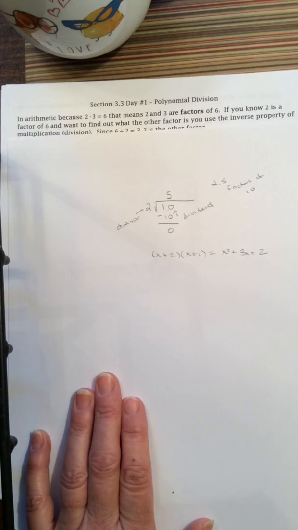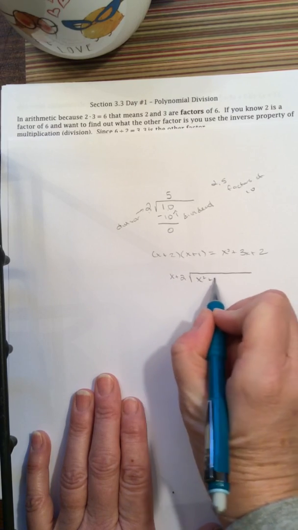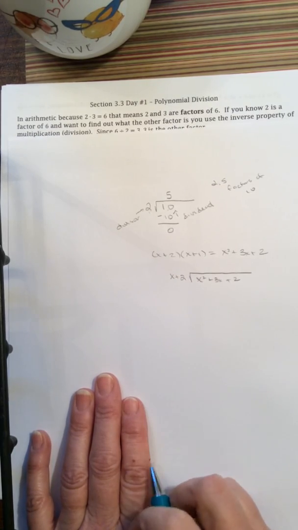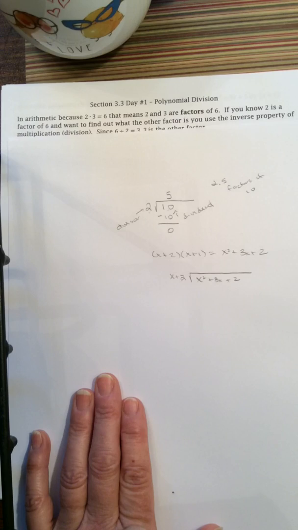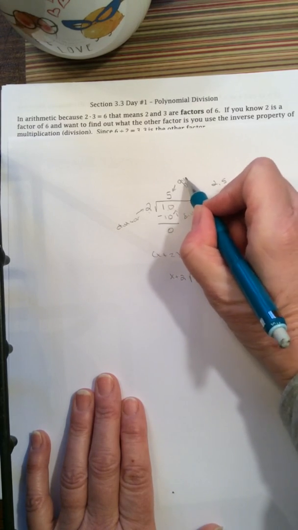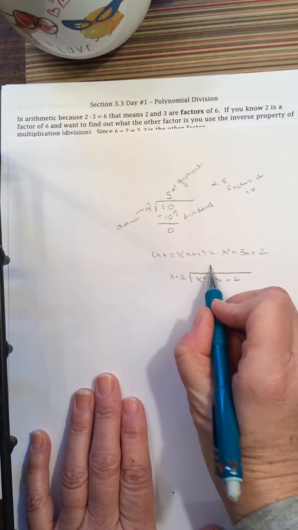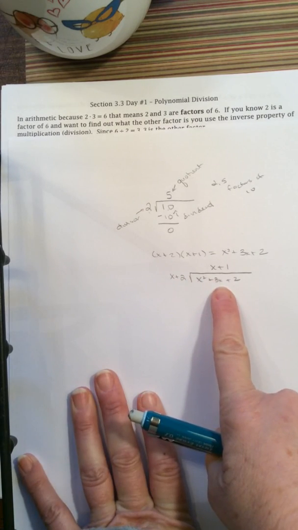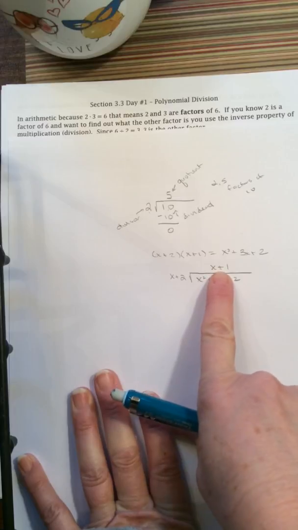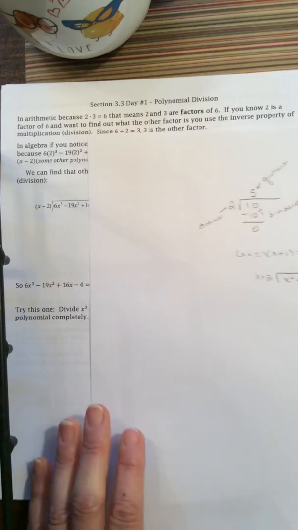And what we're going to make our connection with is you could actually take x plus 2 and divide it into x squared plus 3x plus 2, just like you can take 2 and divide it into 10, and the other factor should appear up here as your answer, which is called the quotient. So based on what I'm saying here, we should be able to divide one polynomial into another polynomial if it's a factor and end up with the other factor up top, which is what we're going to do. But what happens if it's not a factor?